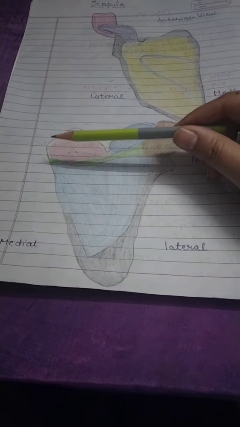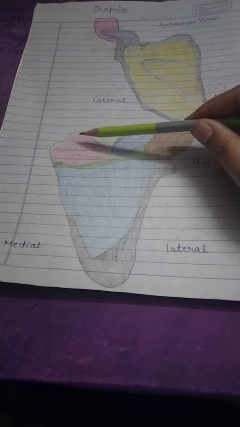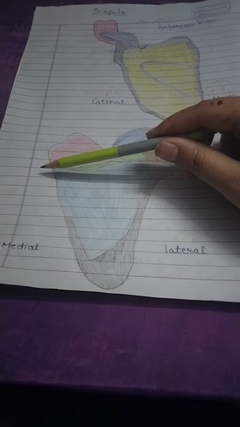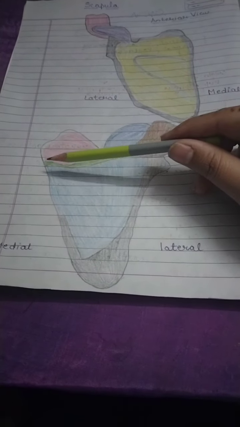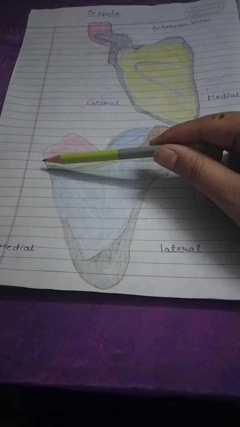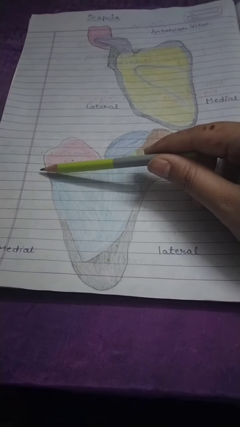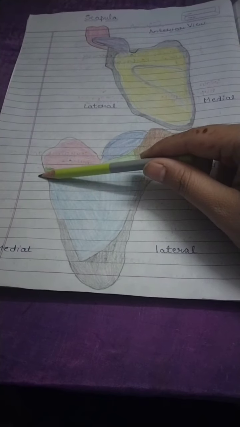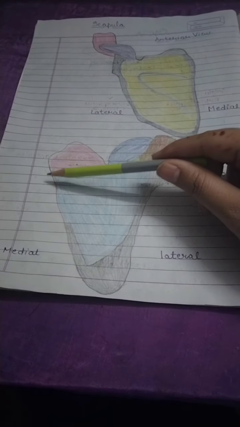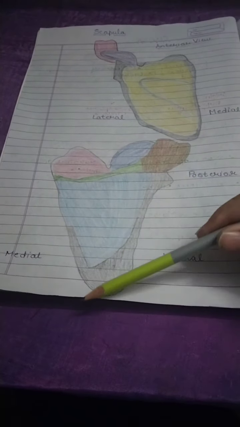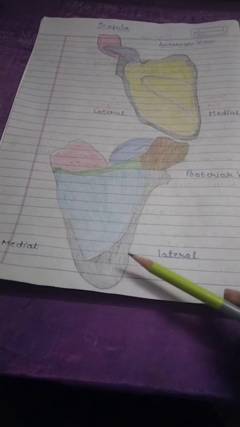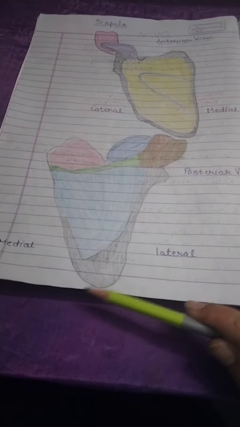In the posterior upper part, beginning from superior angle to the root of the spine, it has levator scapulae muscle attached to it. At the opposite end of root of spine, it has rhomboideus minor muscle attached to it, and from below the spine it has rhomboideus major to the inferior angle. At the inferior angle originates latissimus dorsi muscle.